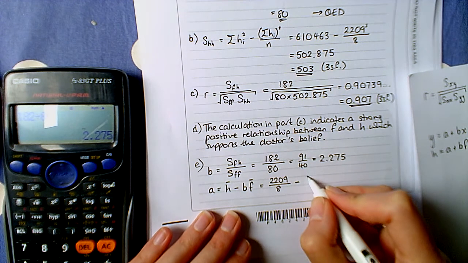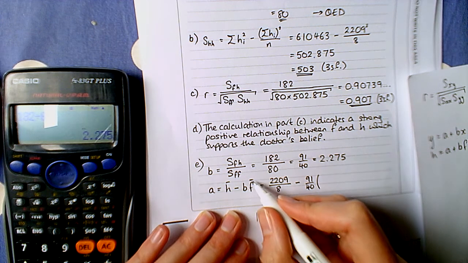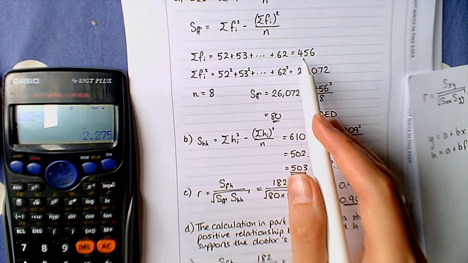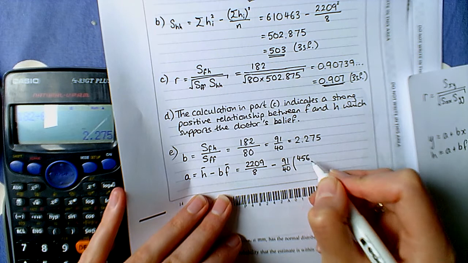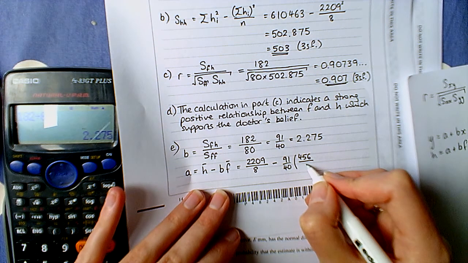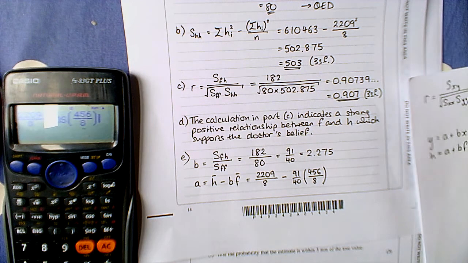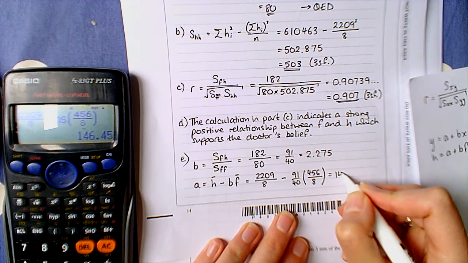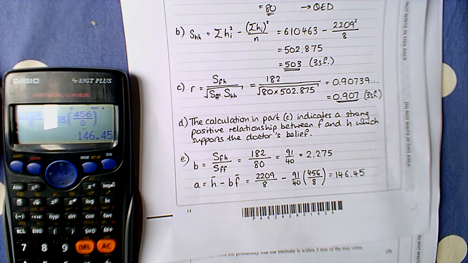Subtract B, which is 91 over 40, multiplied with F bar, which is the sum of F, which we worked out right up here as 456, over 8. So now I need to put that into the calculator, which is 146.45, and we can use that to write our regression line.